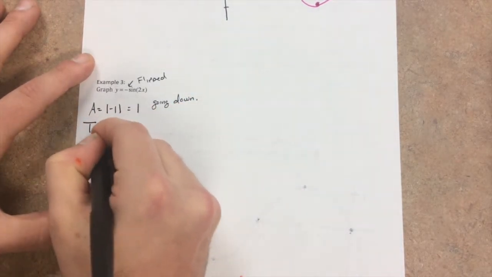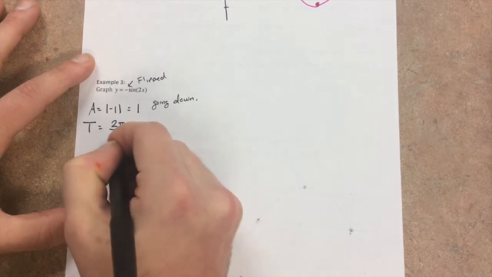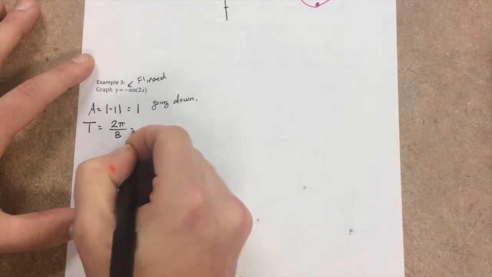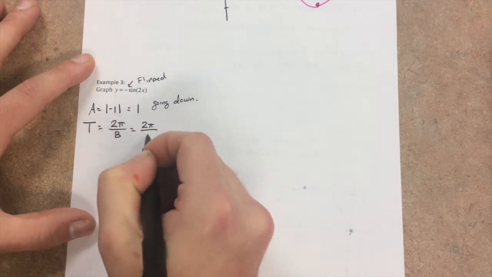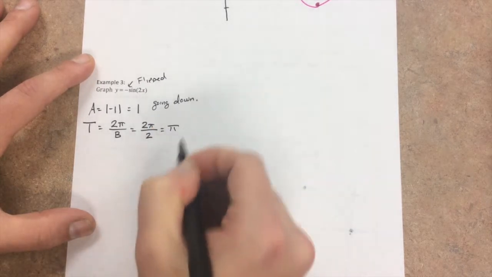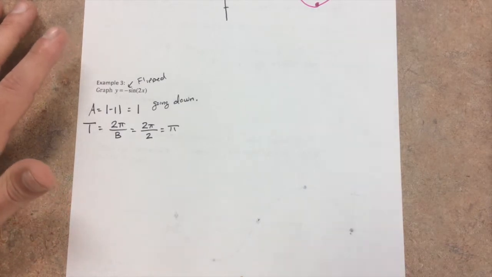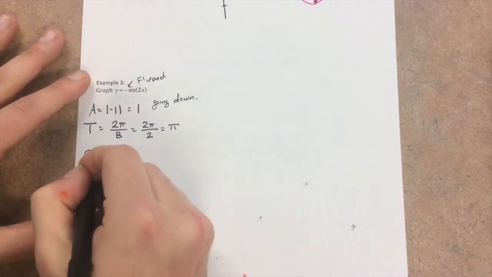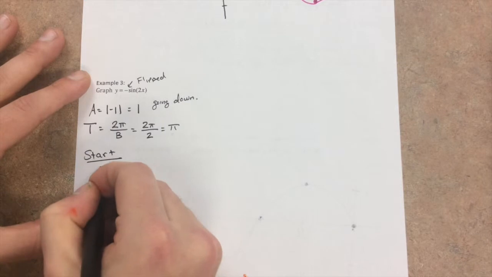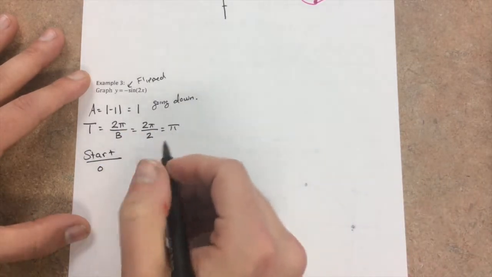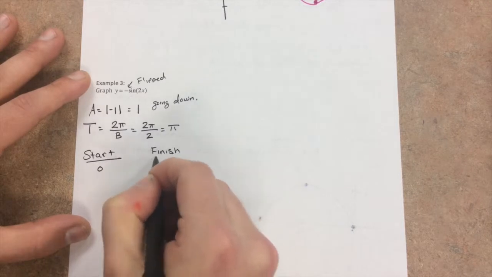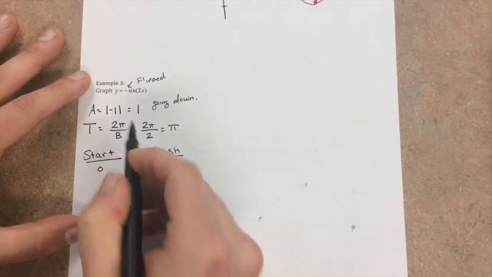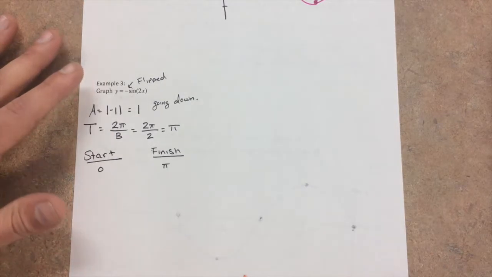Our period, our capital T, is 2 pi over b. Write it enough times until you remember it. So that's 2 pi over 2, which is just pi. So instead of having to take a full 2 pi to go around, we're going twice as fast, which means it's only going to take pi units to go around once. Or in 2 pi, we would go around twice. So let's see. For our 1 revolution, we're going to start at 0, because nothing's shifted it left or right, and we're going to finish at pi, because we'll always finish after 1 period.